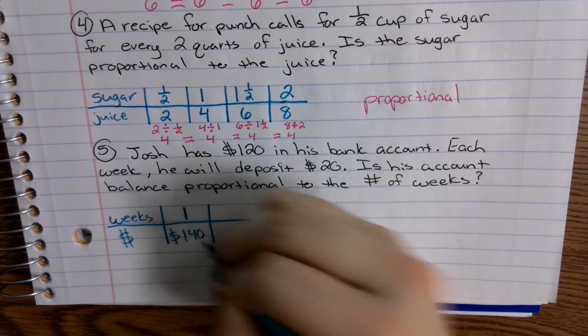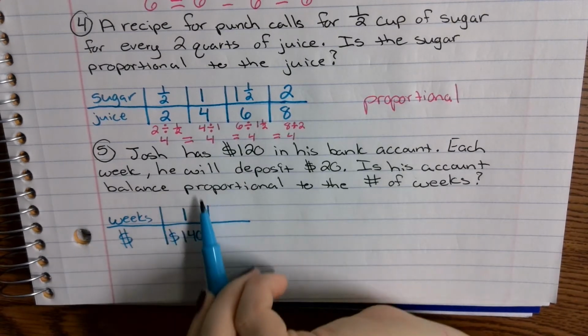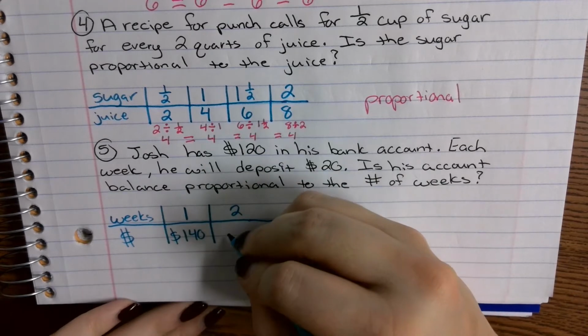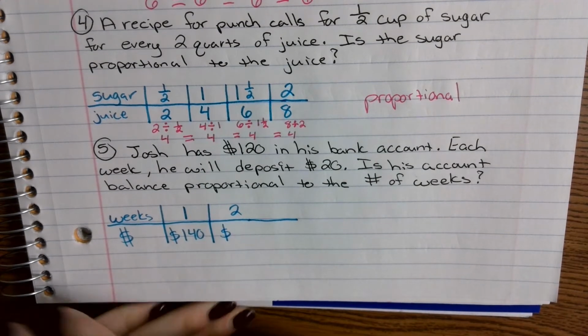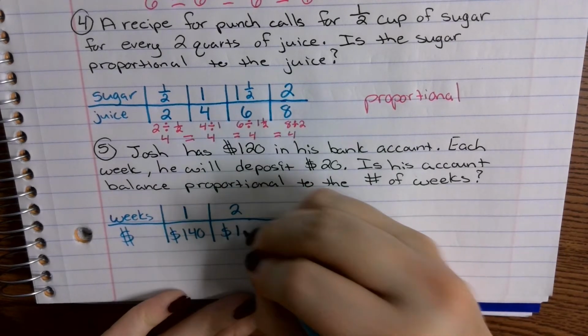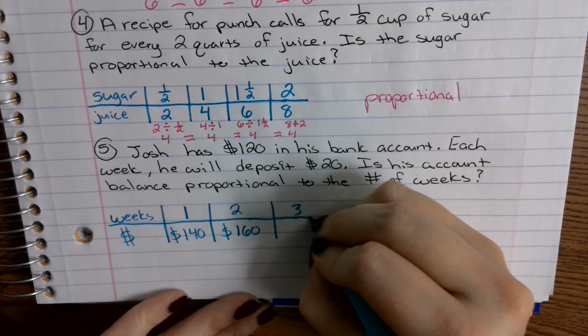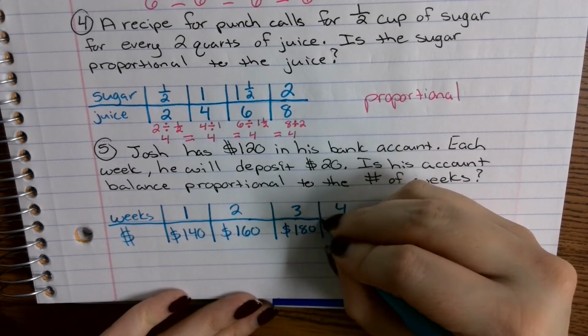He'll have $140 at the end of the first week because he started off with $120, but then he put $20 in, so it's $140. By the end of week 2, how much money? $160. He's only depositing $20 every single week. End of week 3, he's going to have $180. End of week 4, he's going to have $200.